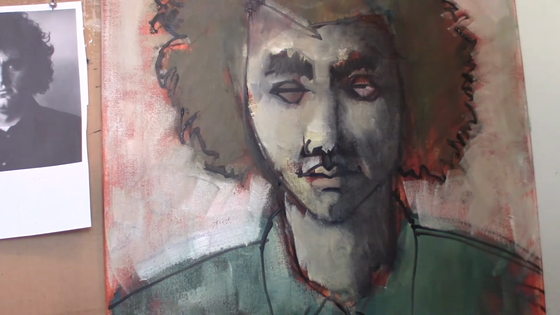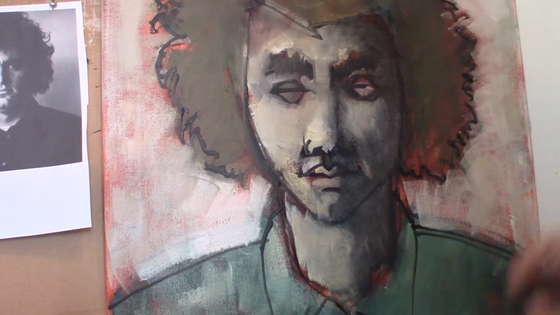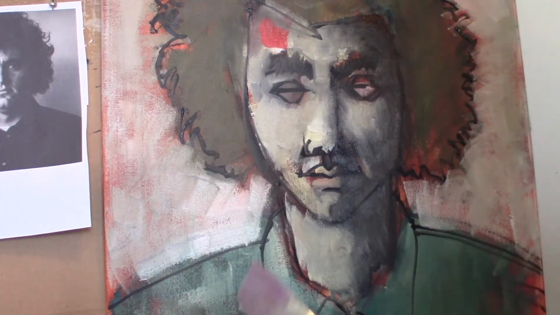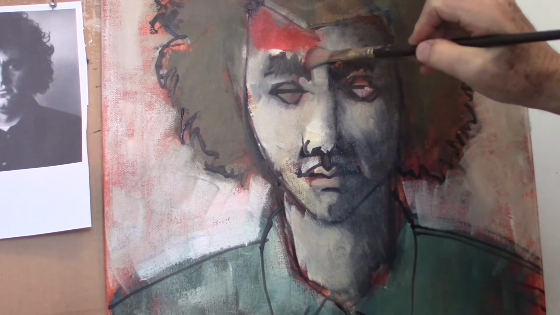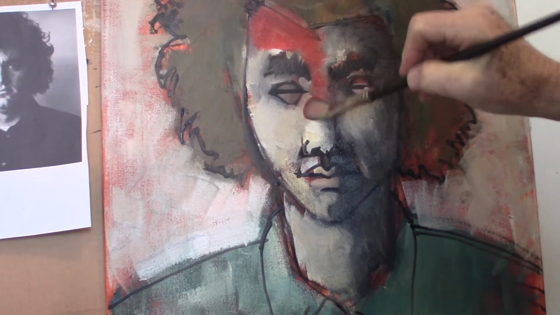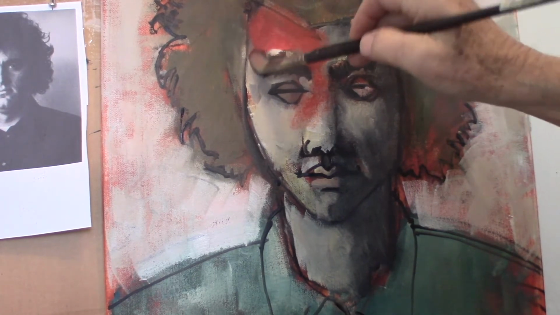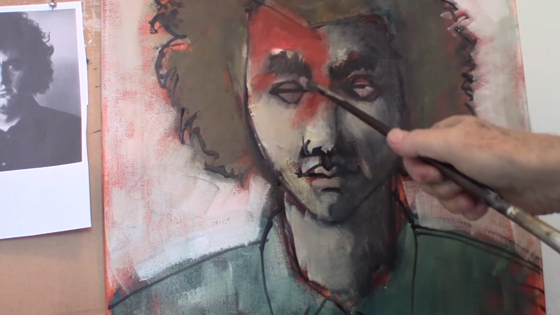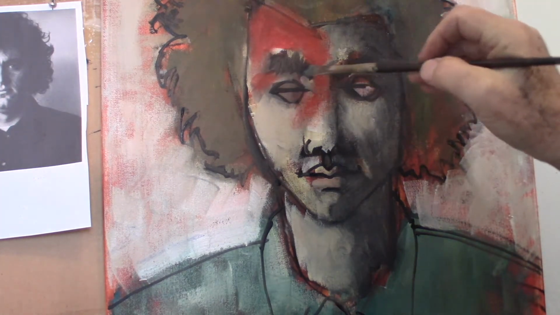All right, so for the flesh tones, I'm going to use the cadmium red. My usual, well, it's far too much paint. Way too much paint. Try not to get it mixed in with the glaze. Also, there's a shadow here. I didn't put it in. I'll do that now, right here.